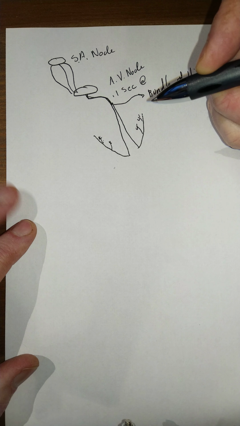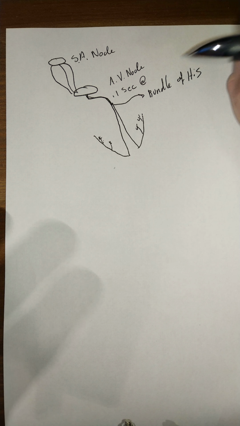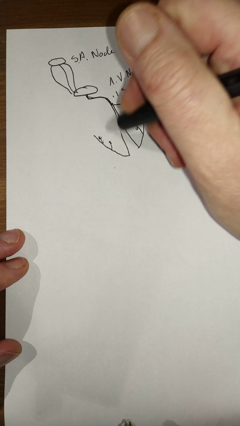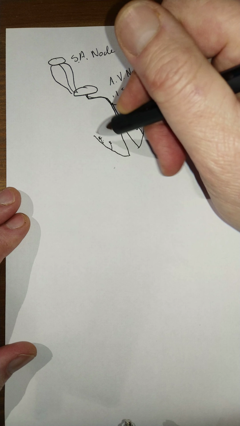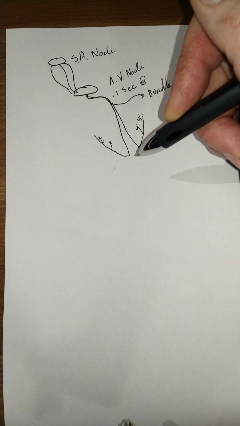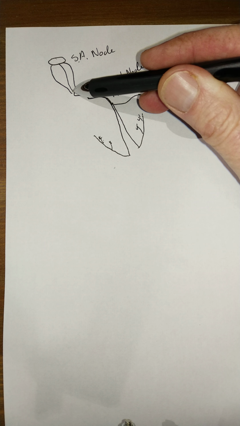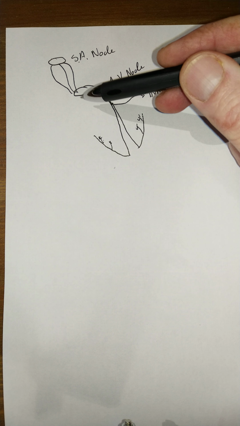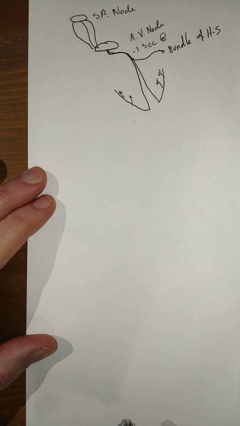The Purkinje fibers are just large diameter, rapidly conducting cells that are connected by low resistance gap junctions. It allows electrical activity to travel very quickly, and getting this electrical activity distributed throughout the ventricles. So that's our basic electrical activity, the mechanical electric activity of the heart. Now we need to talk a little bit about the action potentials within the heart.